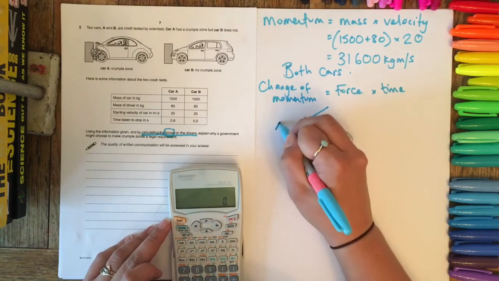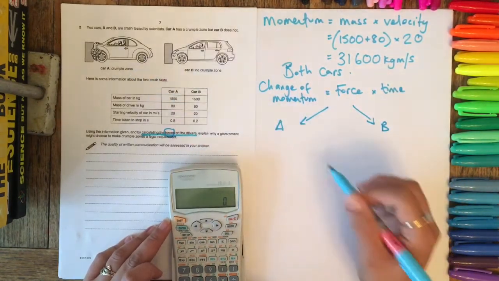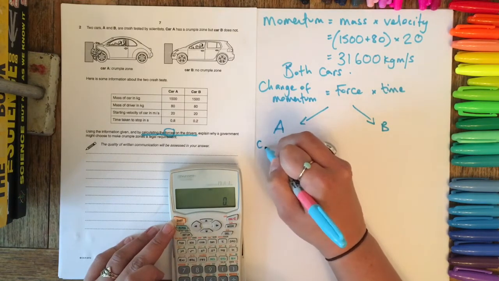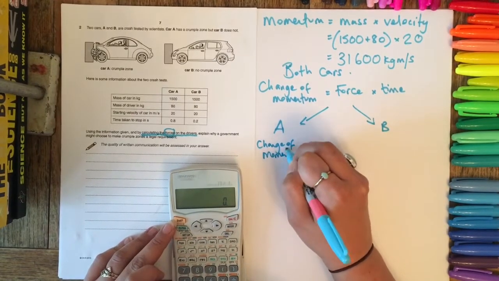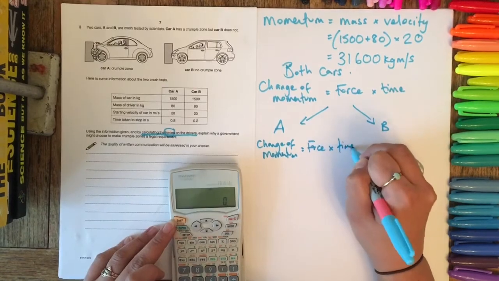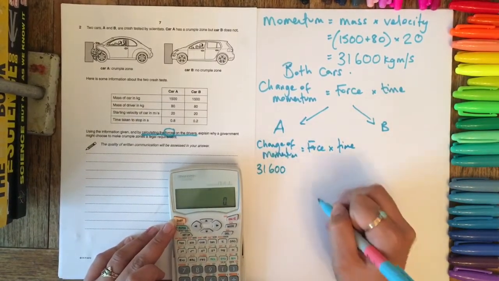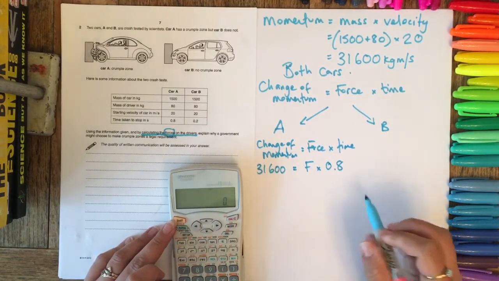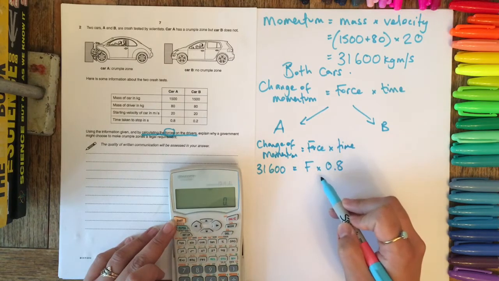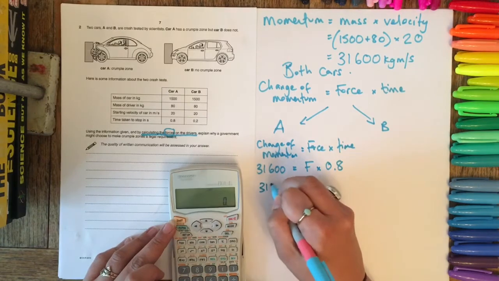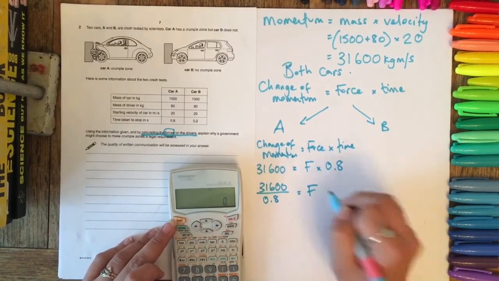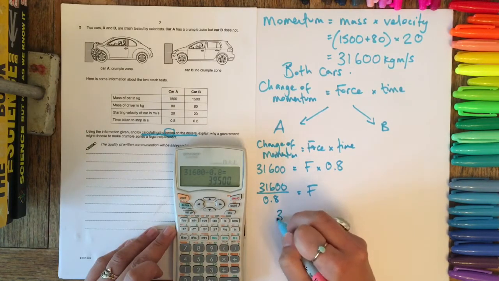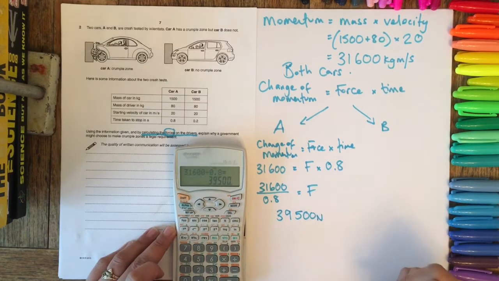So we could split this into A, and we could split this into B. So for A, we want change of momentum equals force times time. We know that the change of momentum is 31,600. We want to know what the force is, and we know that the time taken to stop is 0.8 seconds. Okay, so if we want to actually calculate this, then we want to get F by itself. So we're going to divide both sides by 0.8. So we'll have 31,600 divided by 0.8 will give us the force. And if we do that on our calculator, then we get a force of 39,500 newtons is what's applied.